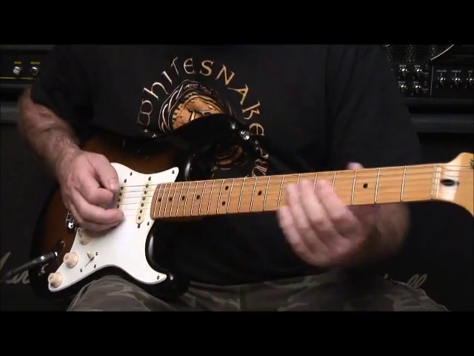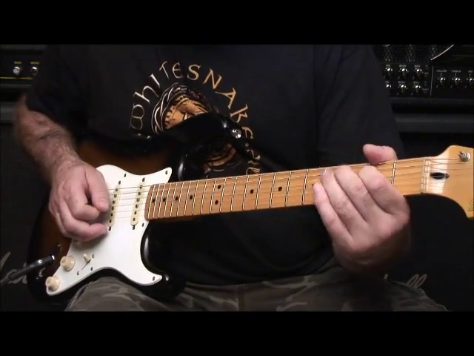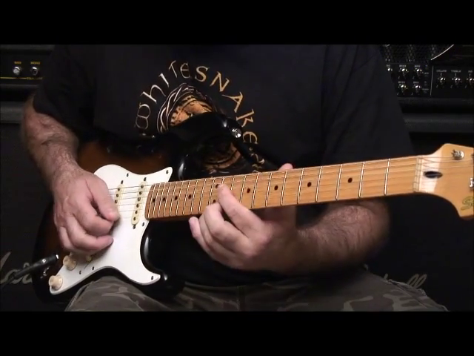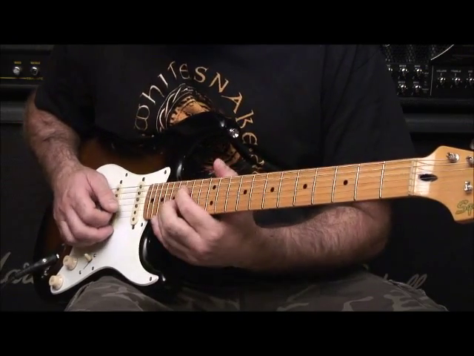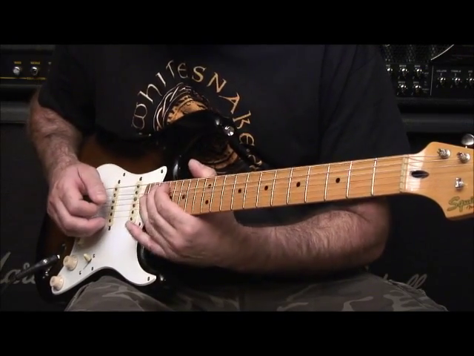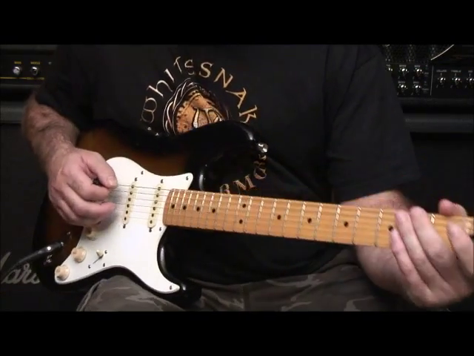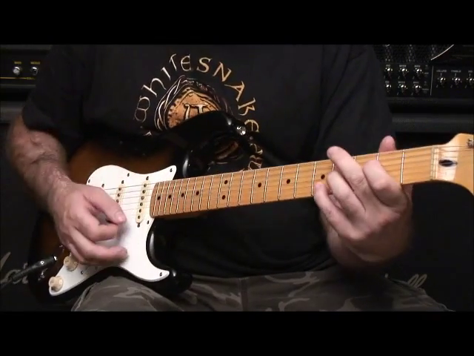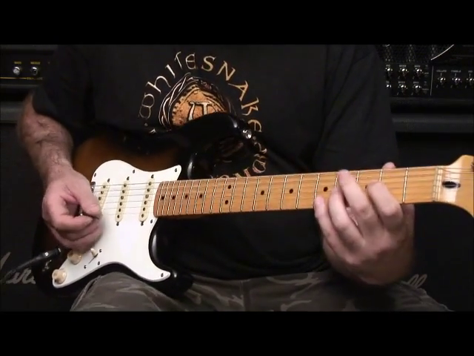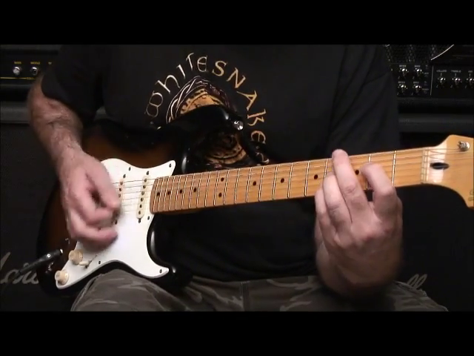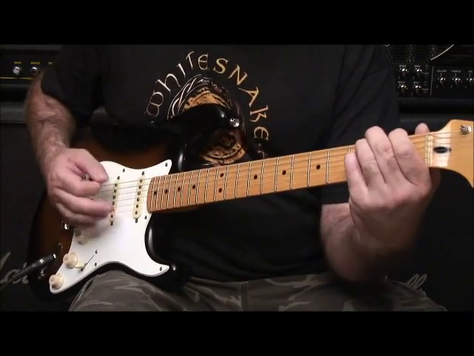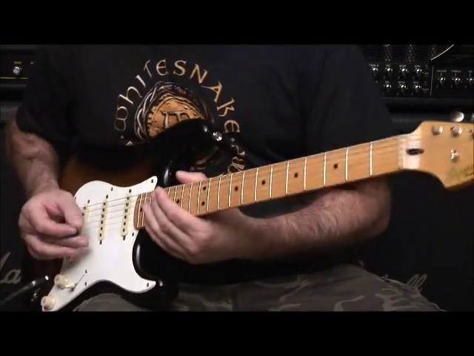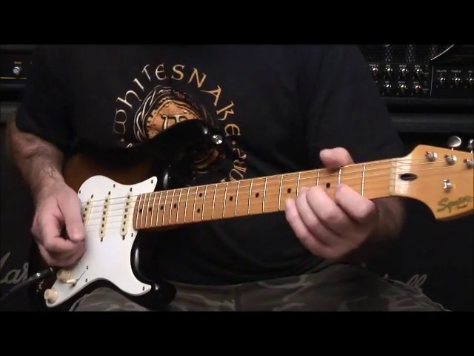Try doing an exercise where you go through and remember all those positions where E occurs, and then choose another note and do it that way. It's time consuming, you might find it a little bit boring, but trust me, it's worth it.